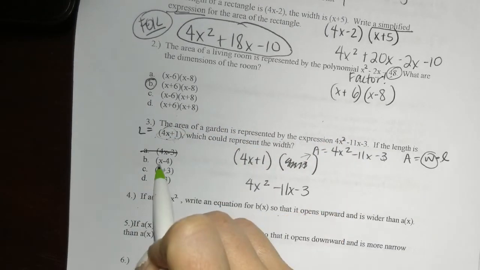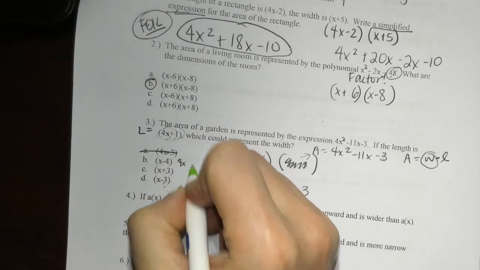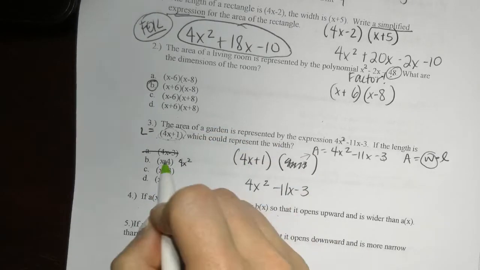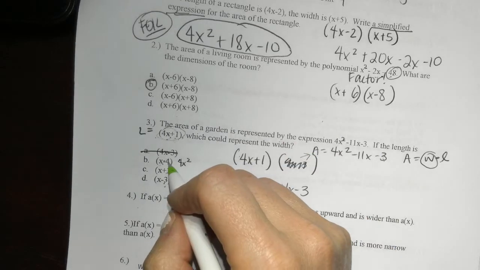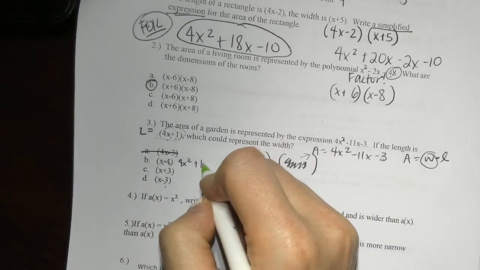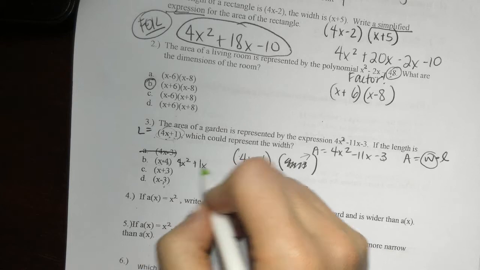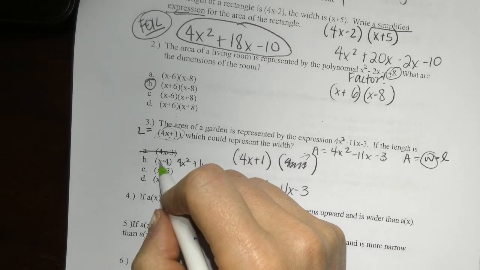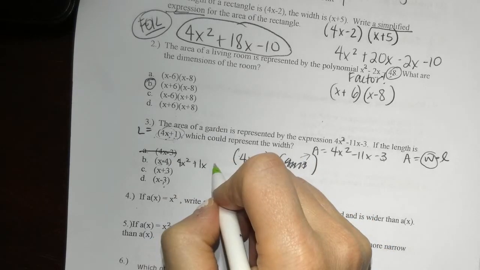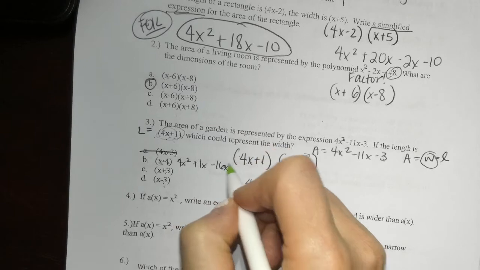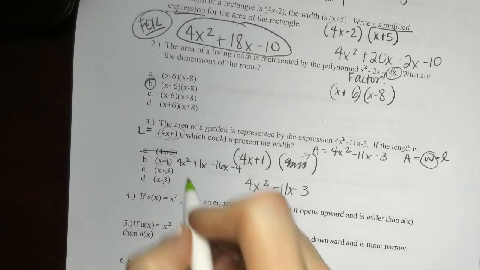4x plus 1 times x minus 4. So that would give you 4x squared. I'm multiplying these two together right now. Outer, plus 1x. Inner, negative 16x. And then last would be minus 4. No, that's not going to get it.